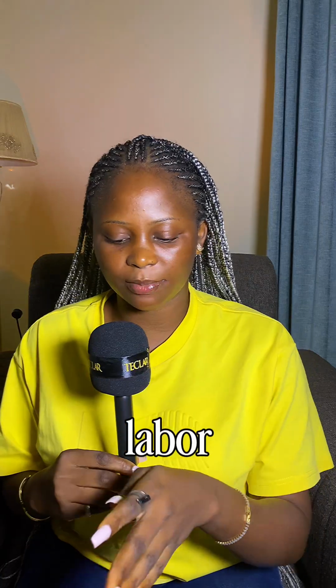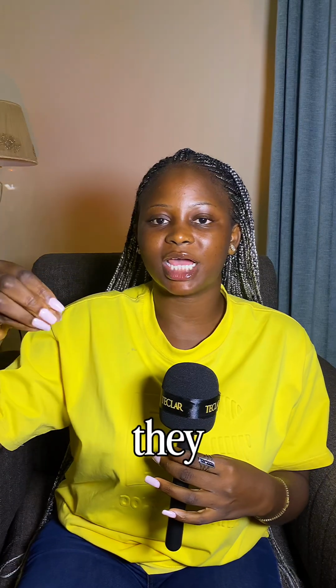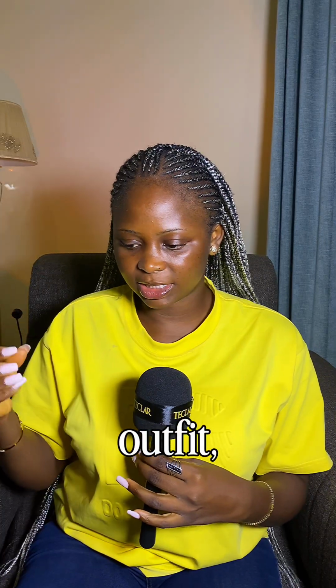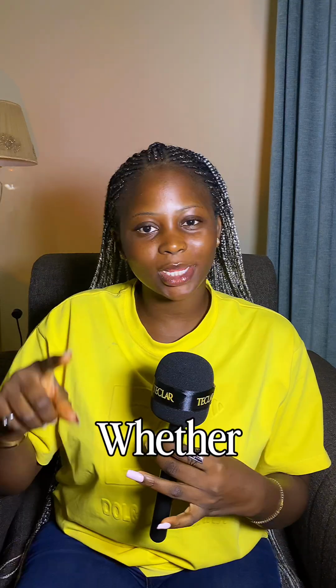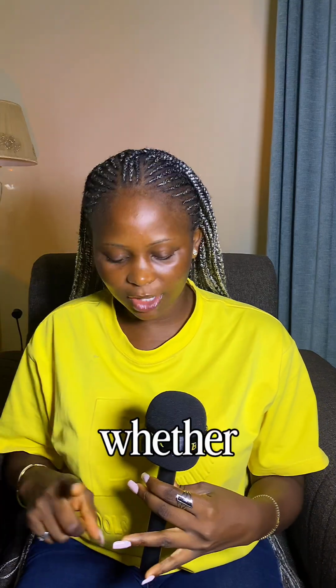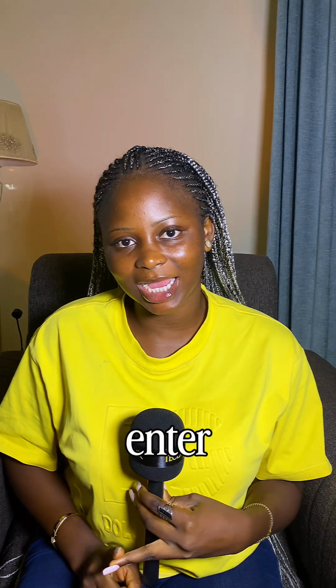Now, the third one is what we call labor cost. Labor cost is the money that you pay people that are actually helping you to do it. But there's a problem with this labor cost. The problem is that so many people think that because they are the ones sewing the clothes, because they are the one making the outfits, they are not supposed to charge in labor cost. Whether you are the one sewing it, whether you are hiring somebody to sew it, labor cost must enter into your pricing. What do I mean by that?